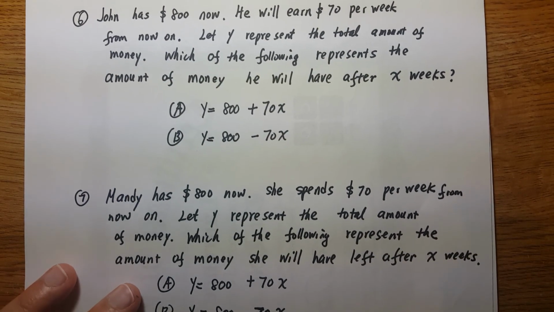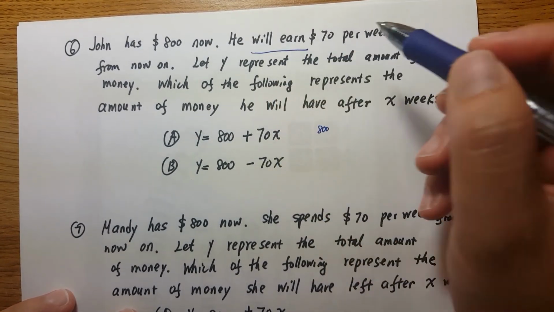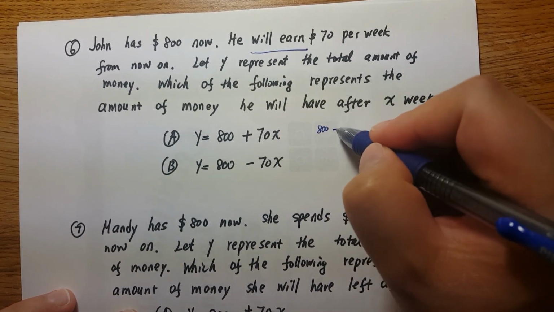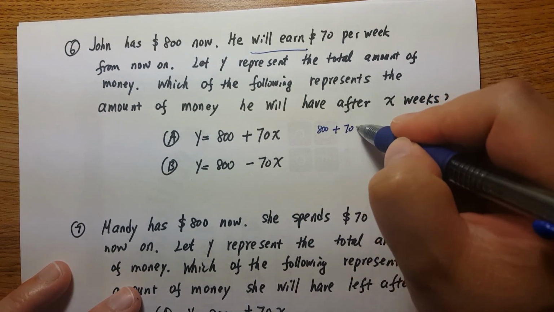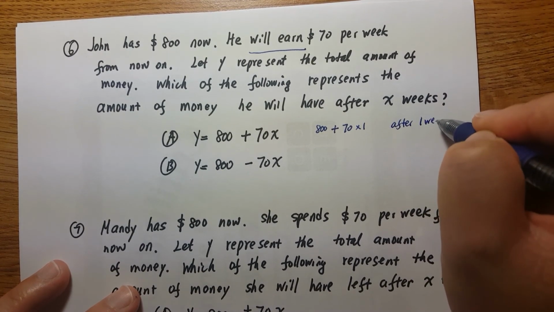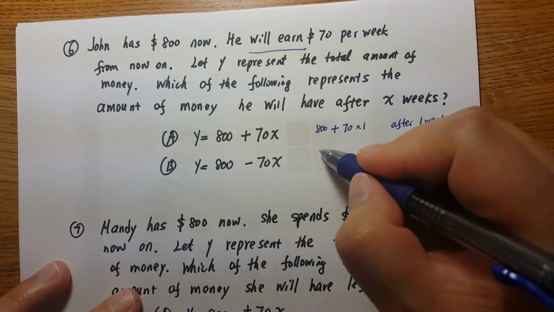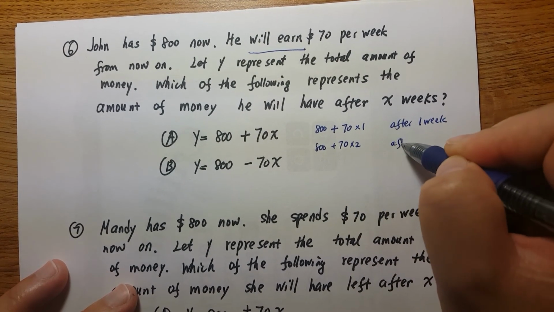So John has $800 now, so we begin with 800, and he will earn $70 per week. Then we get more money, so we do addition. So after 1 week, it will be 70 times 1. If after 2 weeks, it will be 800 plus 70 times 2.